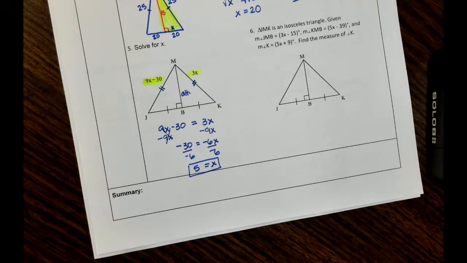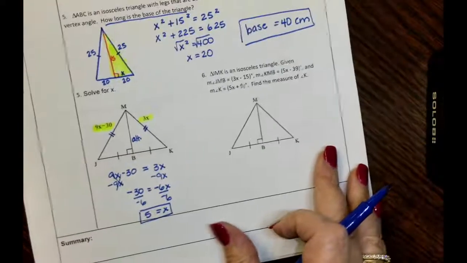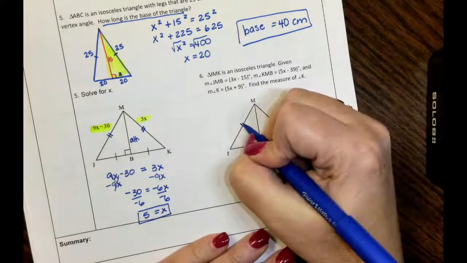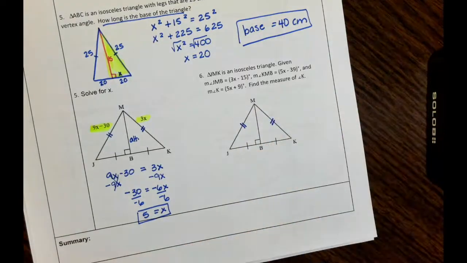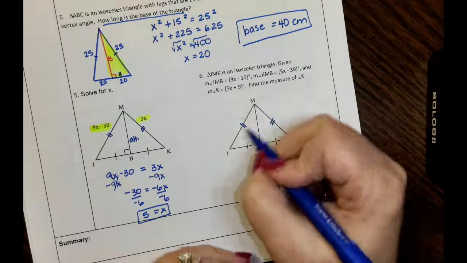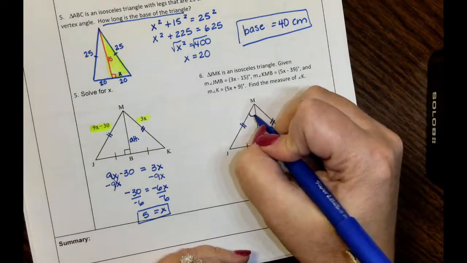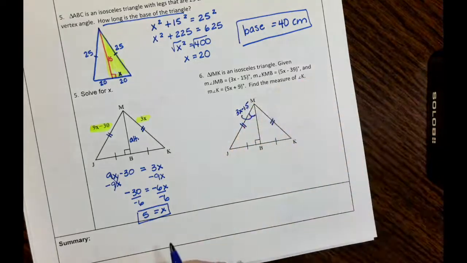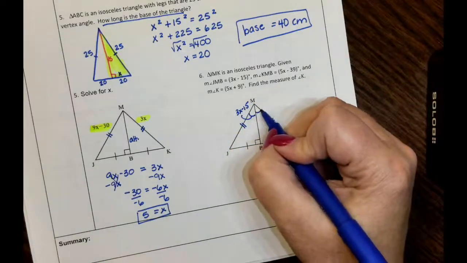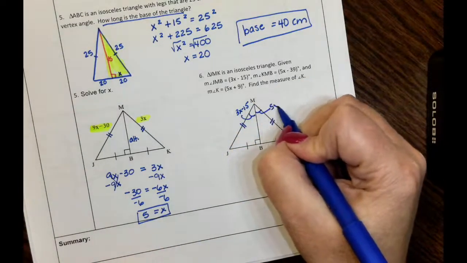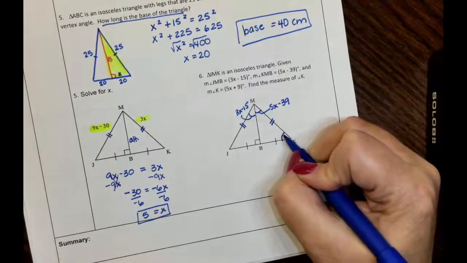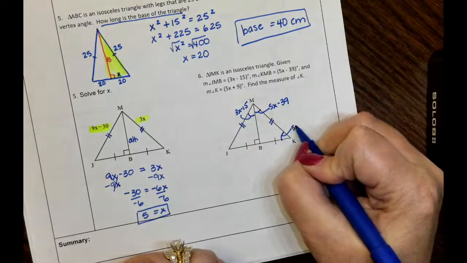This last one, J and K, is an isosceles triangle. As soon as you know that it's an isosceles triangle, mark your two sides that are congruent. Given JMB, so JMB is right here, and it is 3x minus 15. And KMB, which is this angle right here, is 5x minus 39. And angle K is right here. It's 5x plus 9. Get everything labeled. Find the measure of angle K.